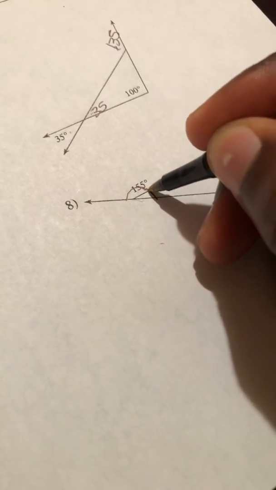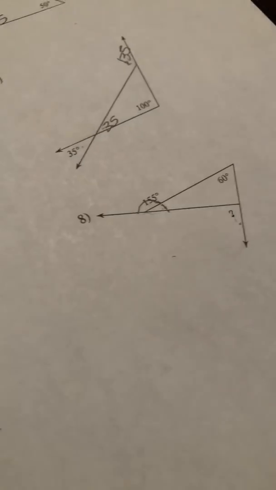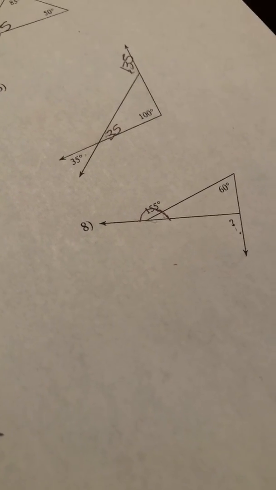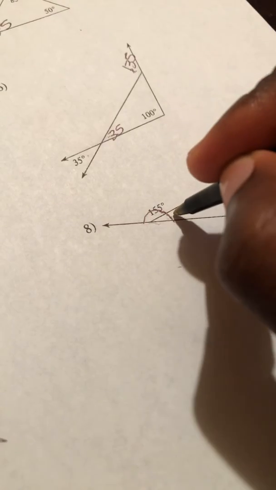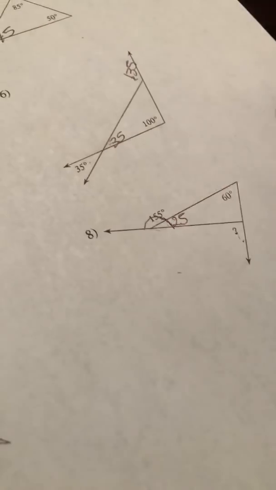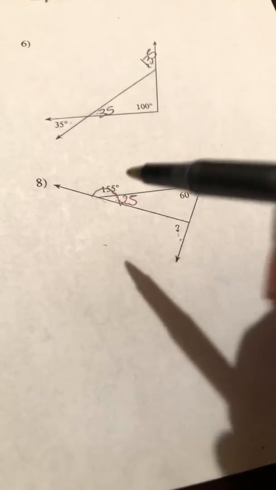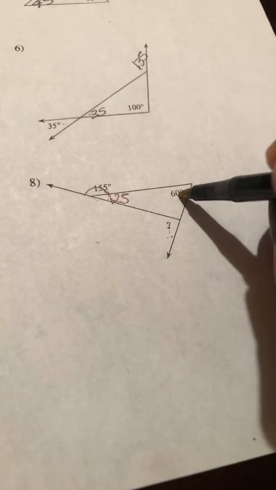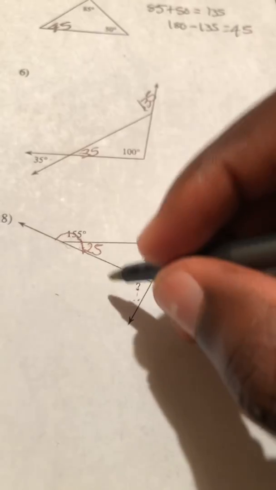So this inside angle must be 180 minus 155. And 180 minus 155 is 25. So if that inside angle is 25, this exterior angle is going to be 25 plus 60, which is 85.